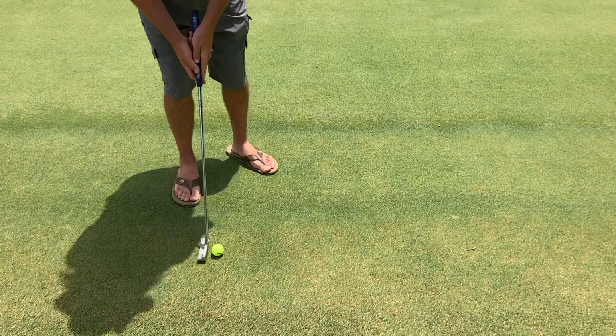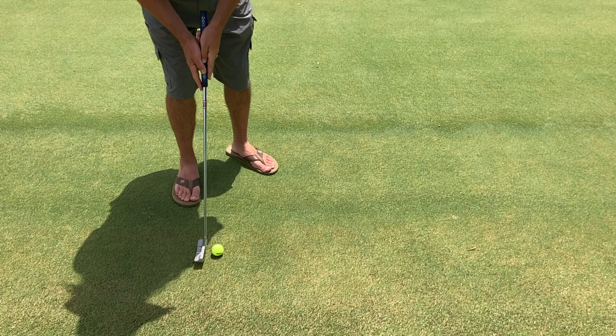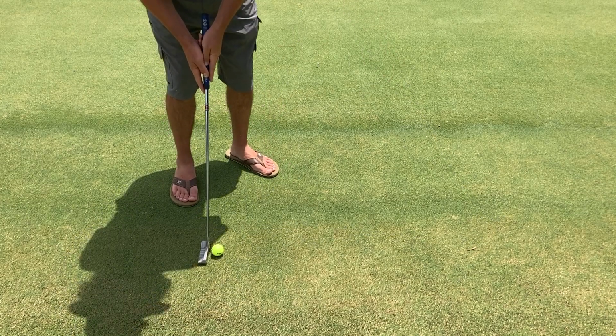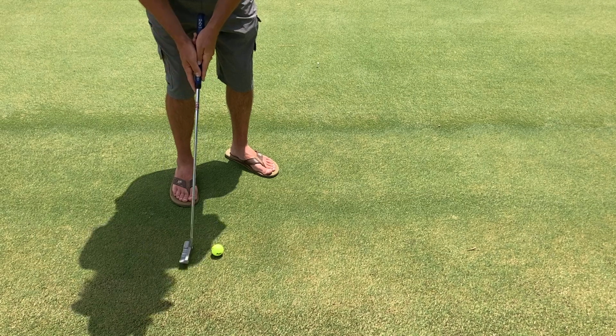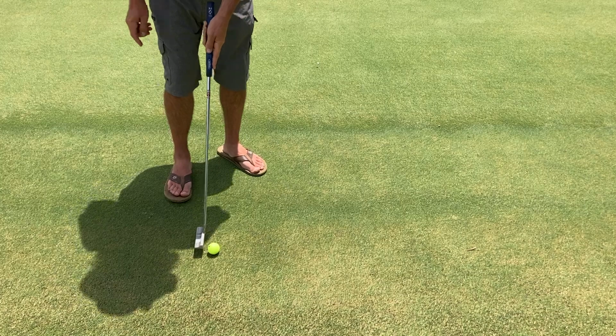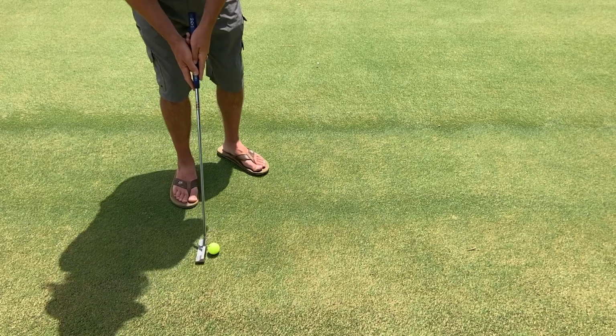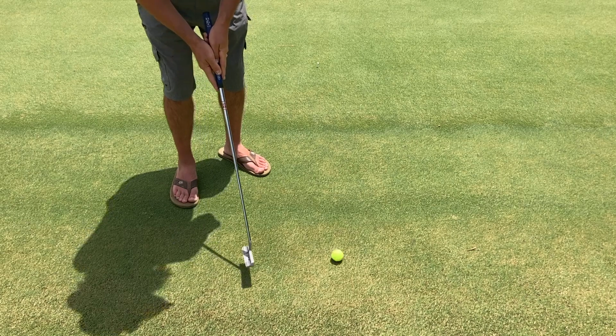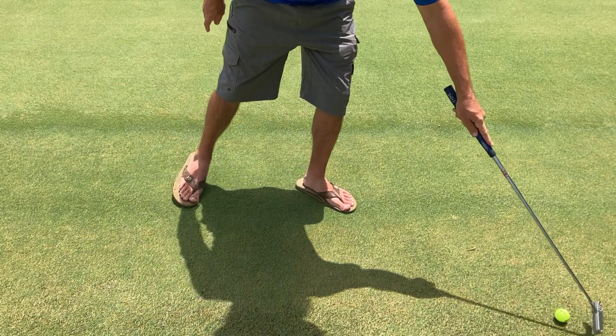So here's going to be with the face square with a cut, and we're going to try to hit it towards this leaf here. So I'm going to aim at that leaf and cut it with the face square, and it goes straight towards the leaf, even though I cut across it. I went straight outside and inside. Now I'll go straight inside and outside, and you'll see that the ball still takes off towards the leaf.